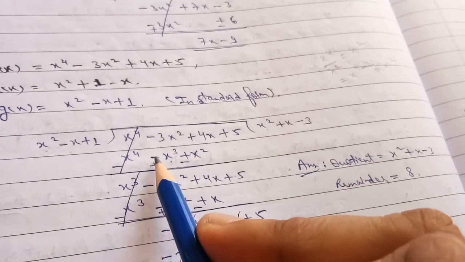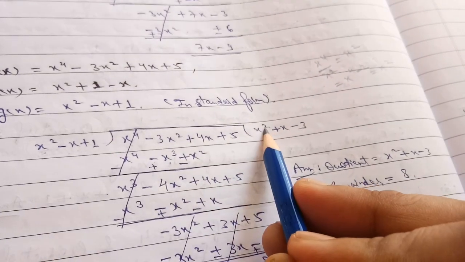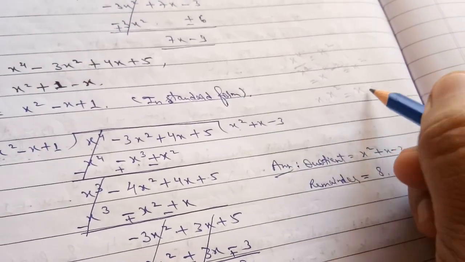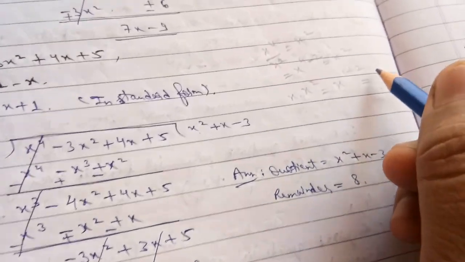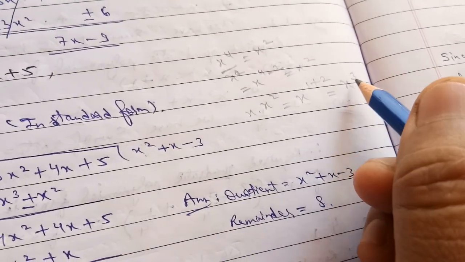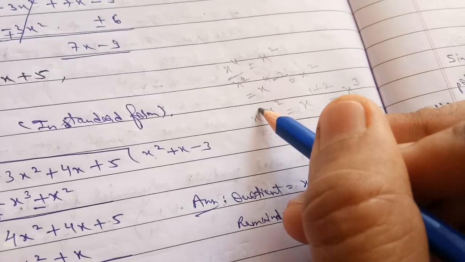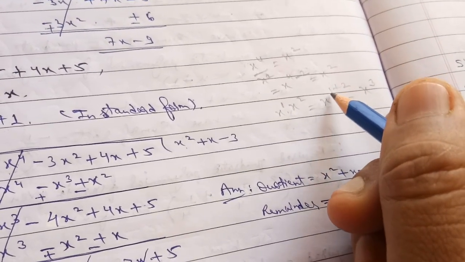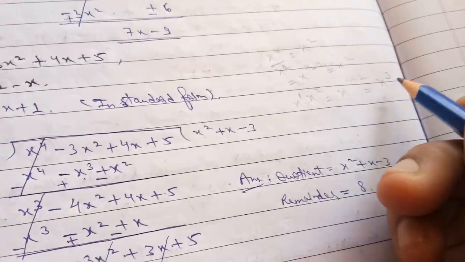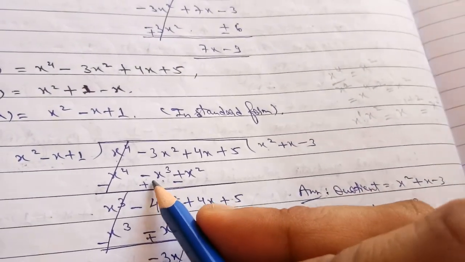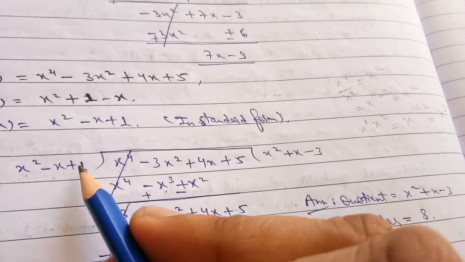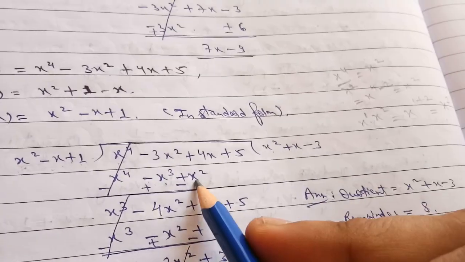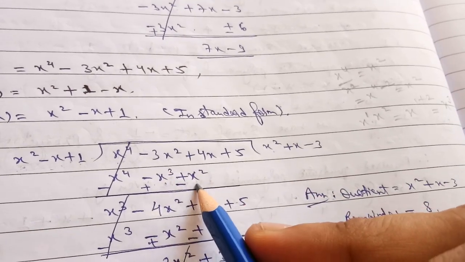Minus x into x square. How much? x power 1 plus 2, because you know that powers get added when multiplying. x means x power 1, so x into x square is x cube. So the next term is minus x cube, then plus 1 into x square, which is x square. So we write x square here.